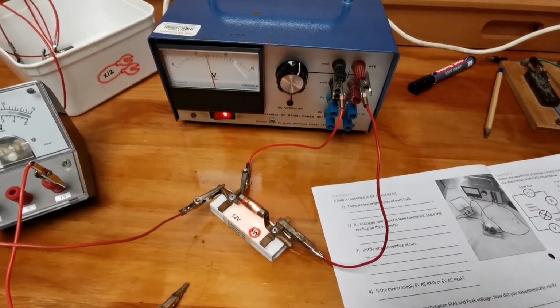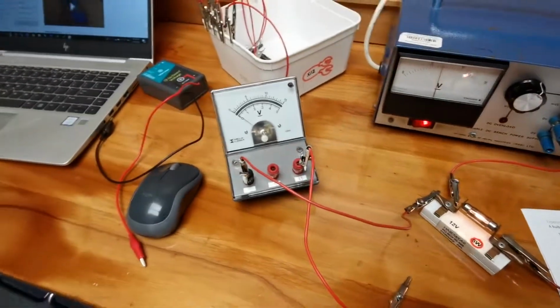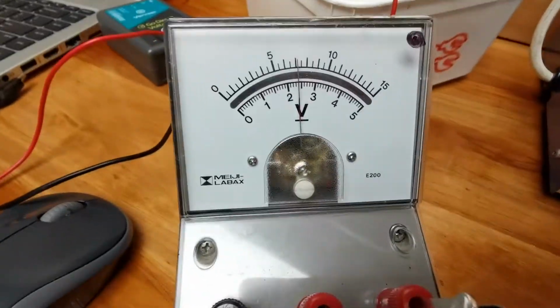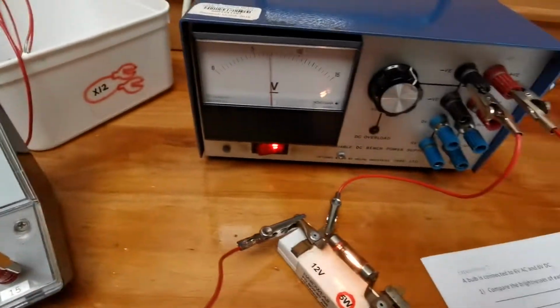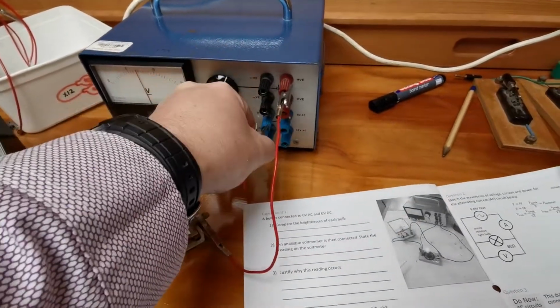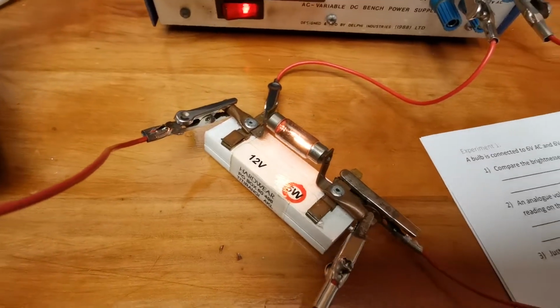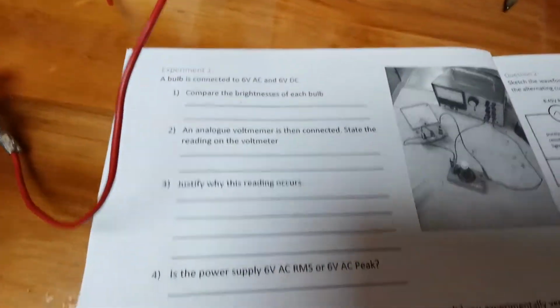I like to start AC with this experiment where you connect the 12 volt bulb to 6 volts and use an analog voltmeter. And you connect that there. And you can see there's 6 volts there, and you can probably read that on that display. And so the task is to compare the brightness of each bulb, and so you stick it into 6 volts AC. And the pupils have to then go, okay, well, yeah, I think the bulbs are basically the same brightness, and so that's question one.